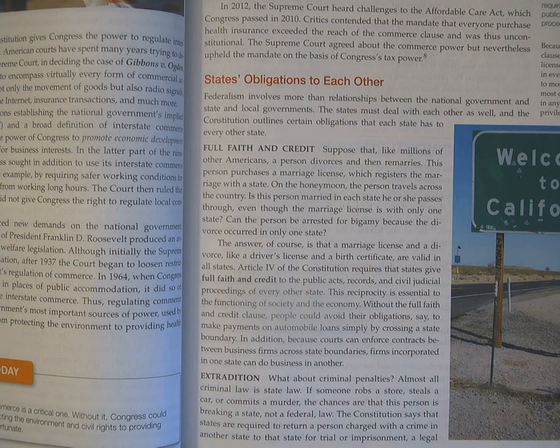This reciprocity, get that word out, is essential to the functioning of society and the economy. That's an opinion. Without the full faith and credit clause, people could avoid their obligations, say, to make payments on automobile loans simply by crossing a state boundary. In addition, because courts can enforce contracts between business firms across the state boundaries, firms incorporated in one state can do business in another. You take this for granted.